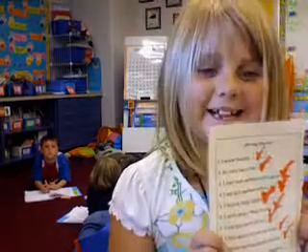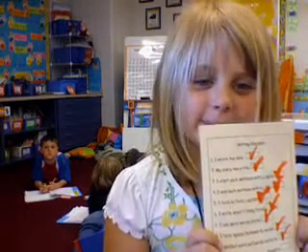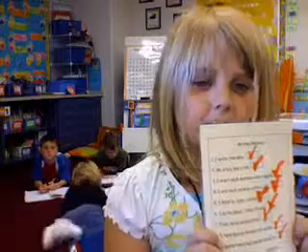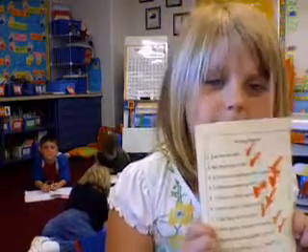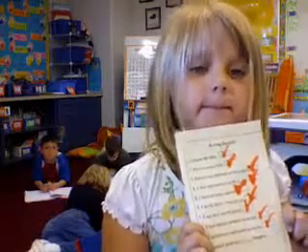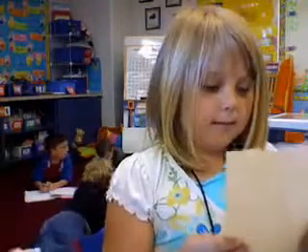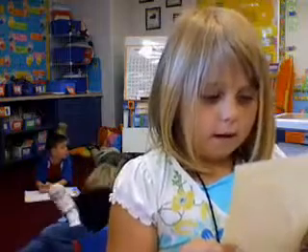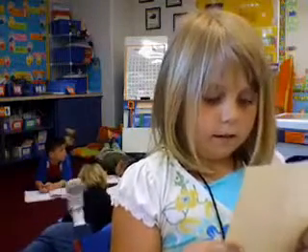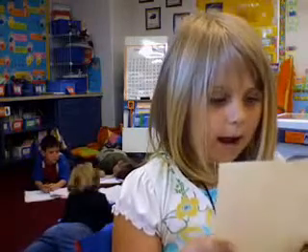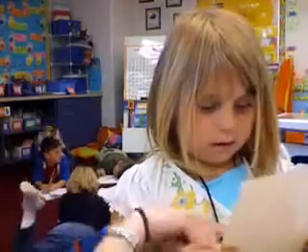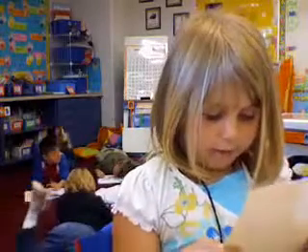What are you working on? My checklist. What does the checklist help you to do? It helps me figure out the problems in my story. What problems did you see? I spelled words correctly. That's the one you need to work on? Okay.